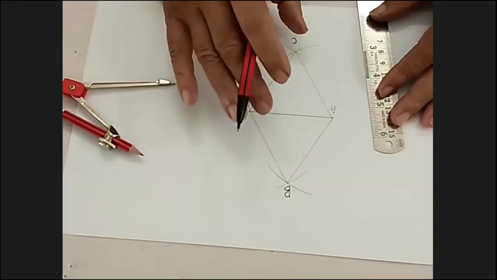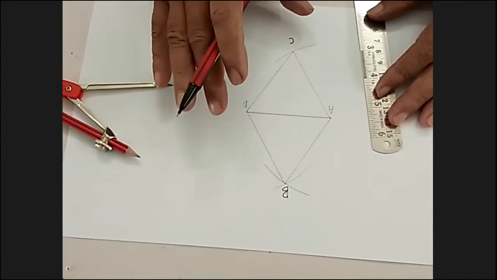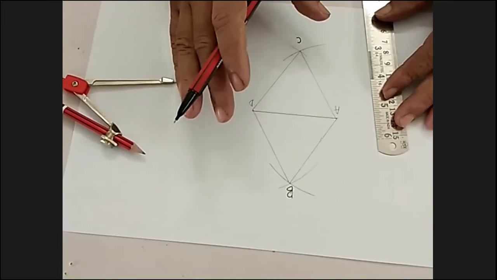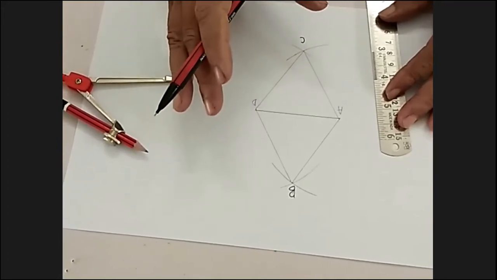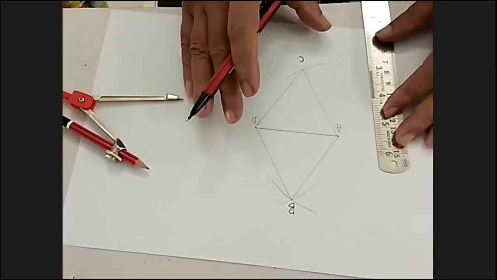When you're actually bisecting a line, you don't have to draw all these four sides of the rhombus. I'm just drawing it now to make it clear that what we are doing really is creating a rhombus. But when you do it in school, you don't need to draw the sides of the rhombus. This is just to make things clear.